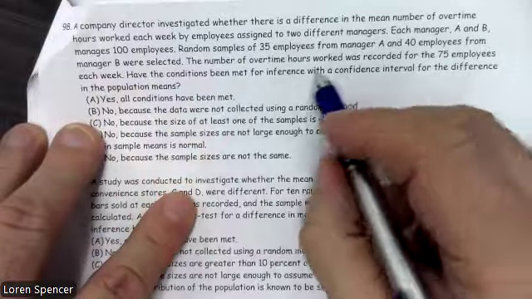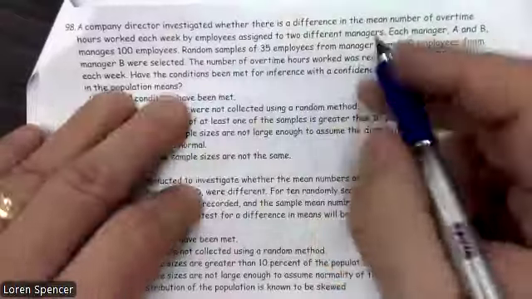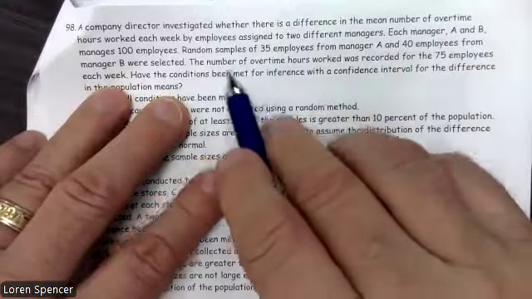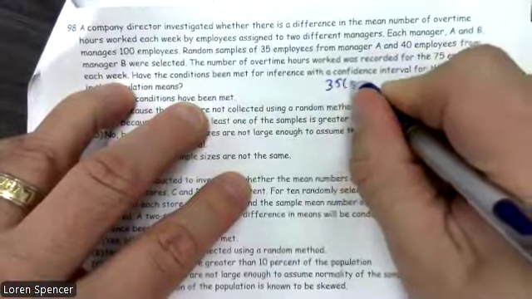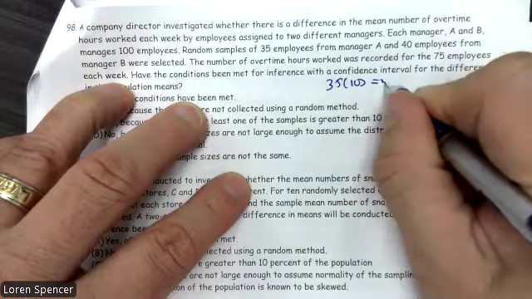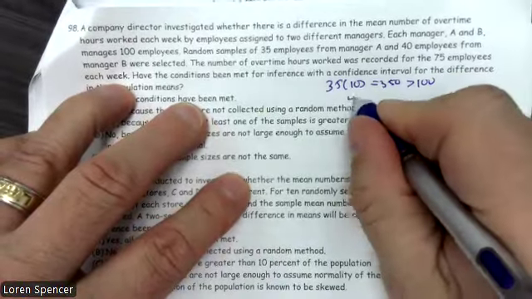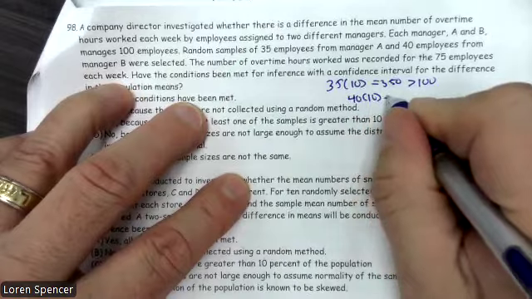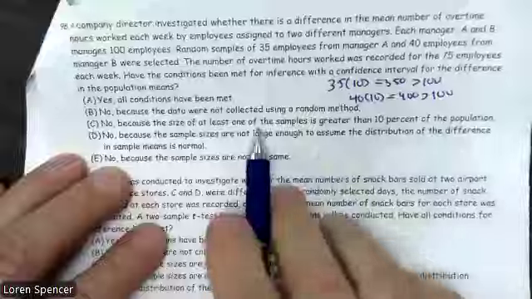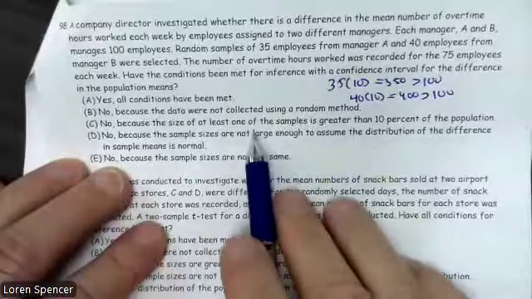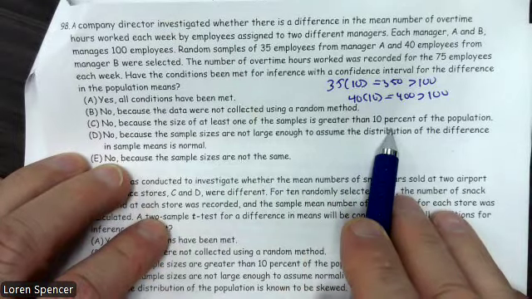N is less than 10%. Well, 35 times 10 is 350. That's greater than 100. That's a fail. And 40 times 10 equals 400, and that's greater than 100. So it failed on the N is less than 10%. No, because the size of at least one of the samples is greater than 10% of the population.